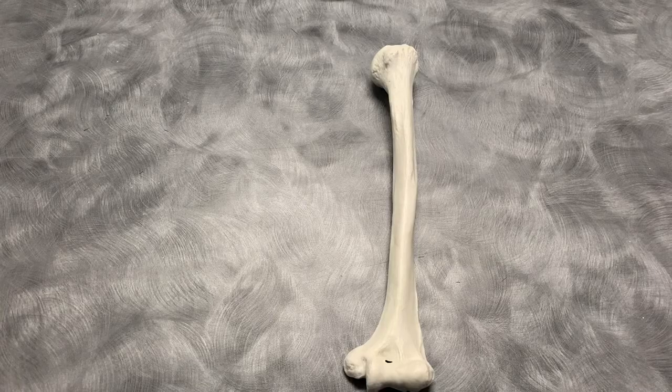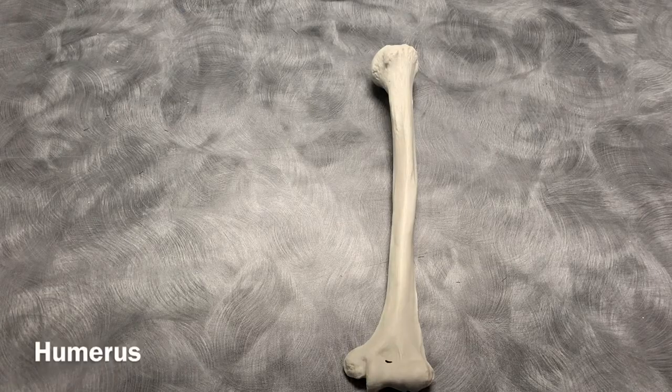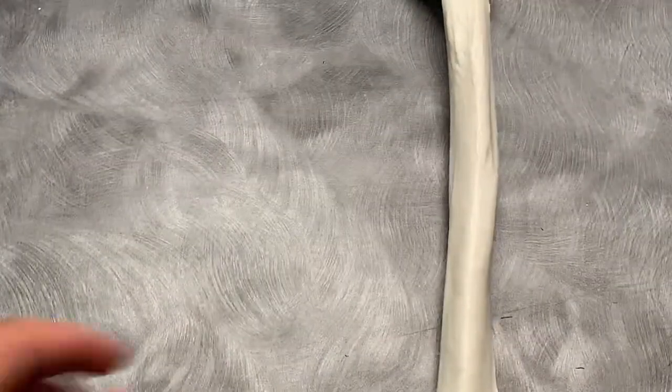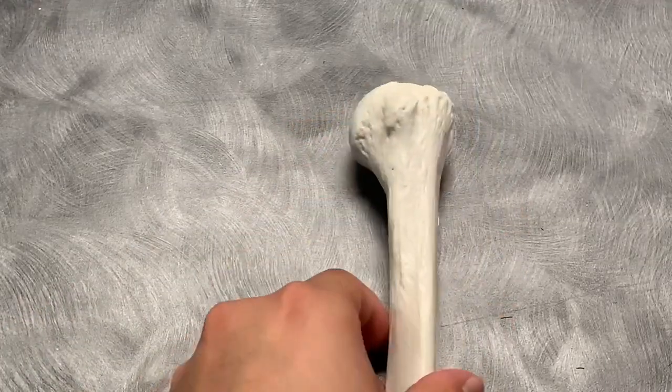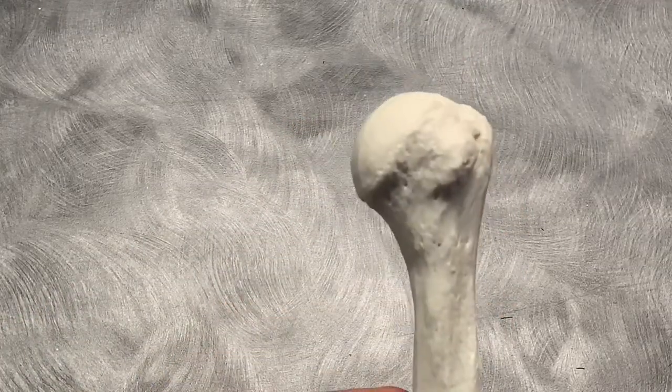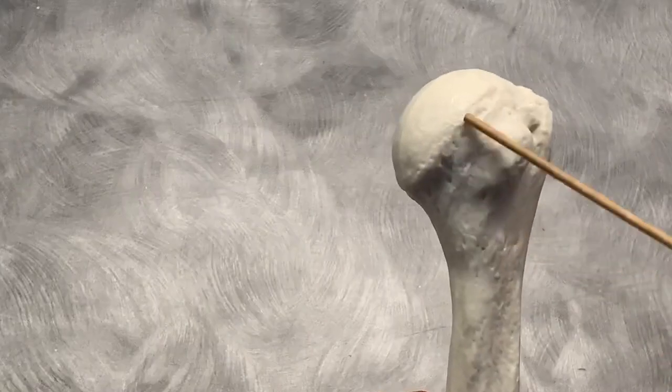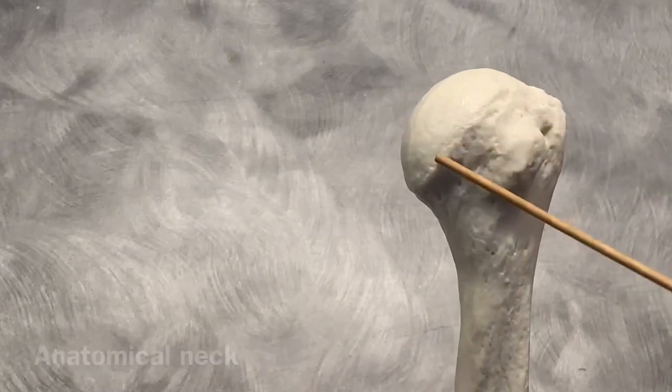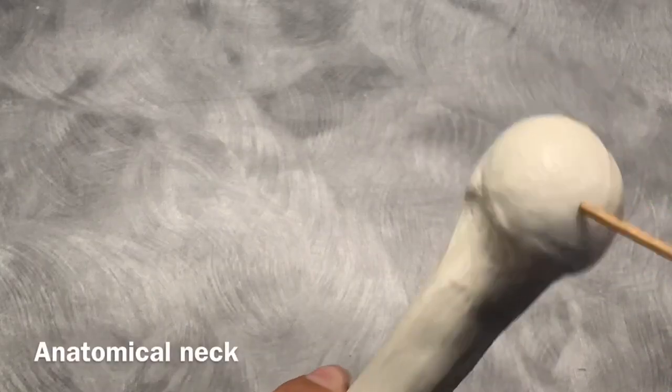Right, let's begin. The name of this bone is humerus. So I'm going to zoom in a little bit for you so that you can appreciate the humerus. The humerus has two necks. This right here, this ridge that you see, we call that the anatomical neck, and it goes all around. Take a look. That's the anatomical neck.